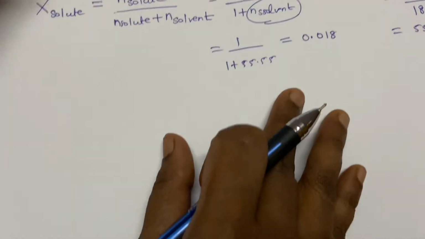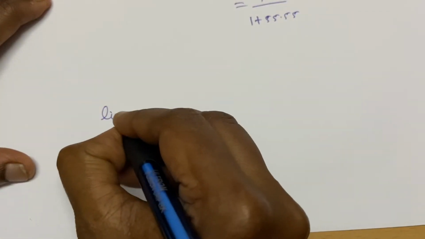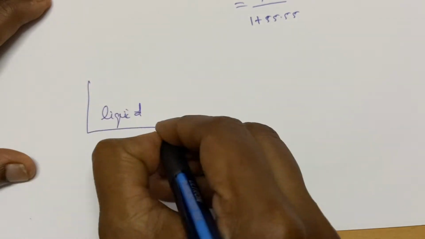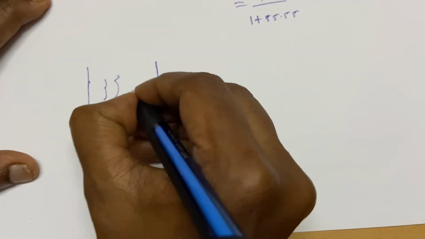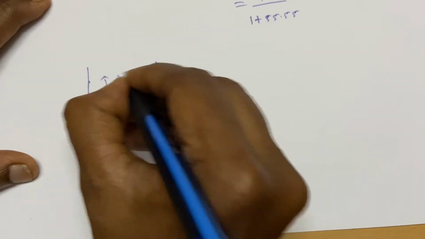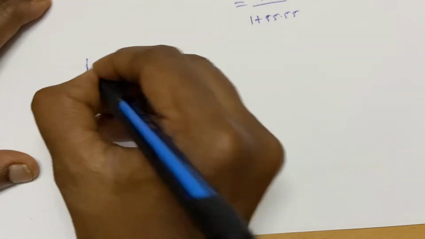See students, if you have a liquid which is volatile, it means its vapor pressure is very high, so it can turn into vapor easily.